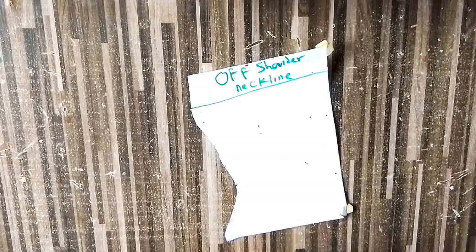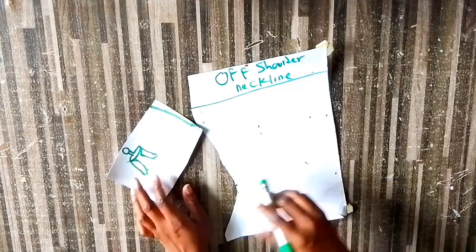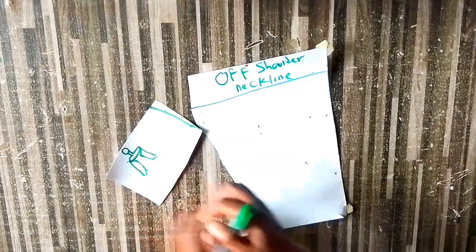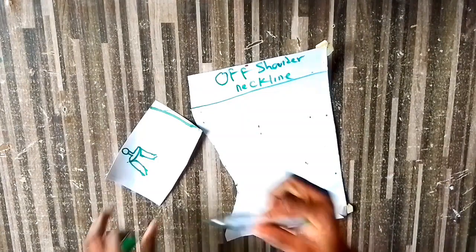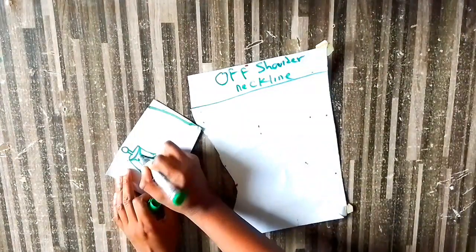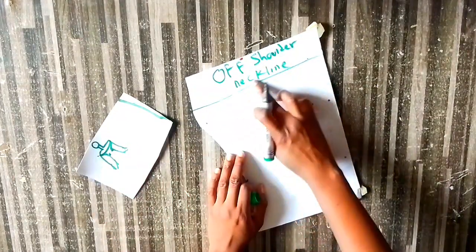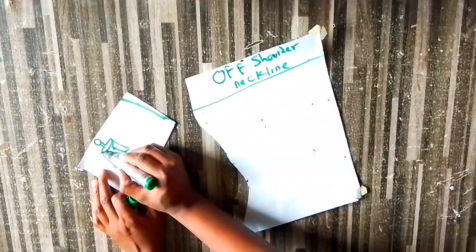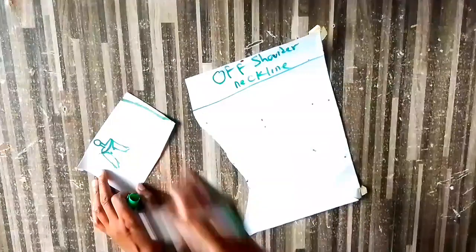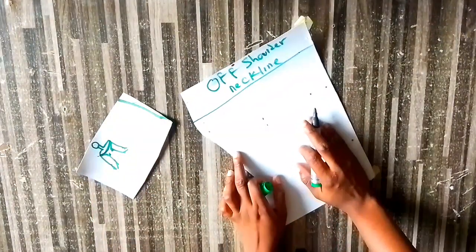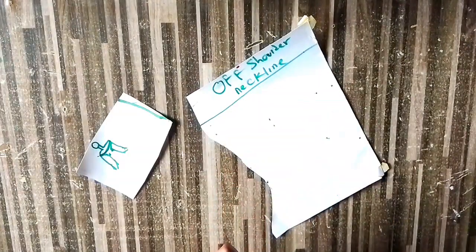The next one is the off shoulder neckline. This can be really tricky. So these are bust points. Don't mind my drawing. This off shoulder is what we'll be working on: how to get it to fit perfectly, whereby it will not be too big or too tight on your client.